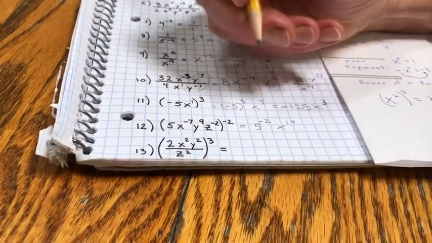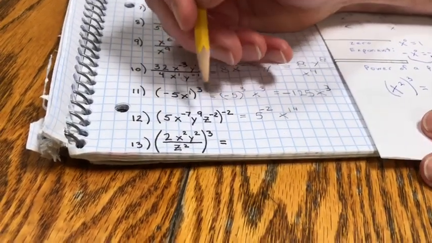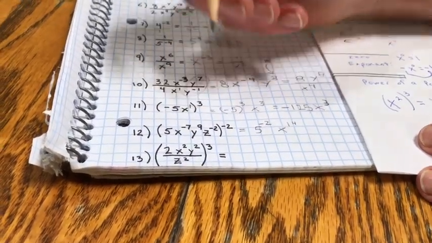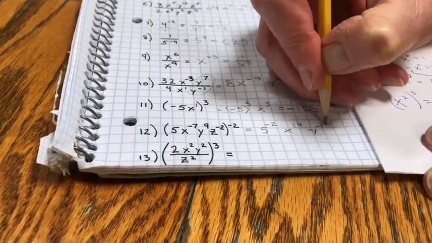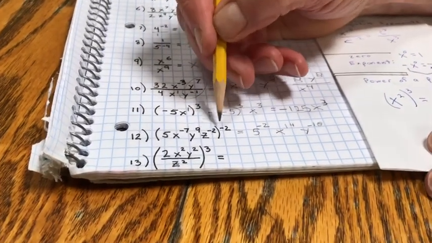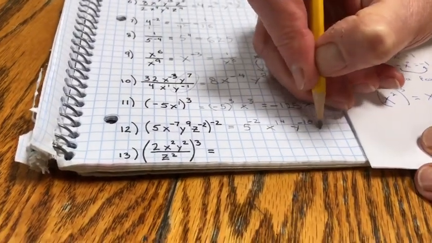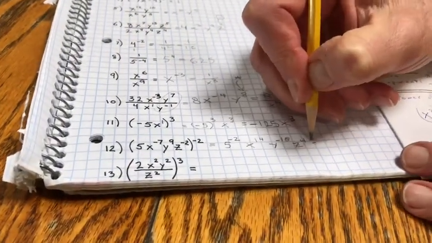Positive 14. And let's see here. 9 times negative 2. That's negative 18. We're going to have to fix that negative in a minute. And z, negative times a negative, that's a positive. Positive 4. Do I have room to fit this on here?